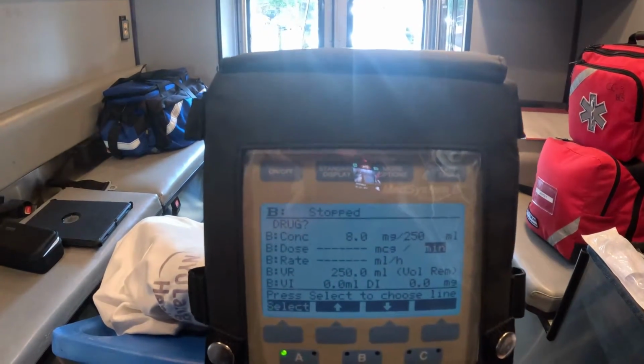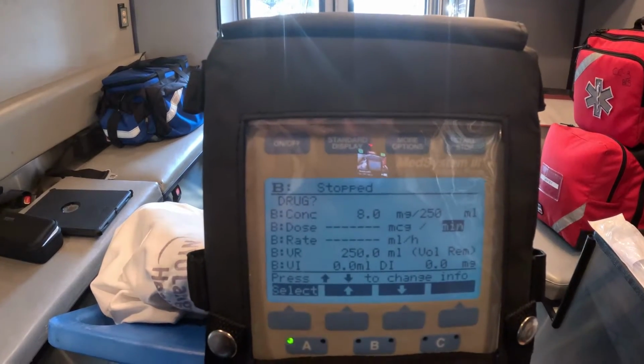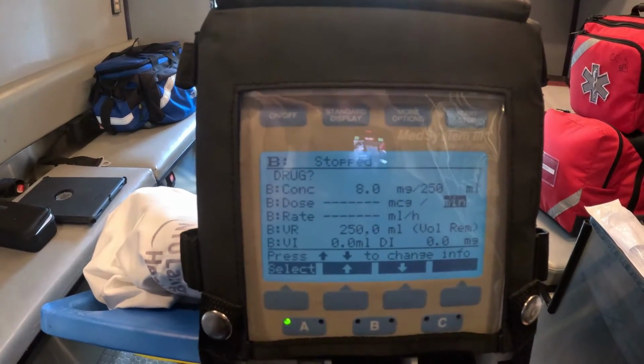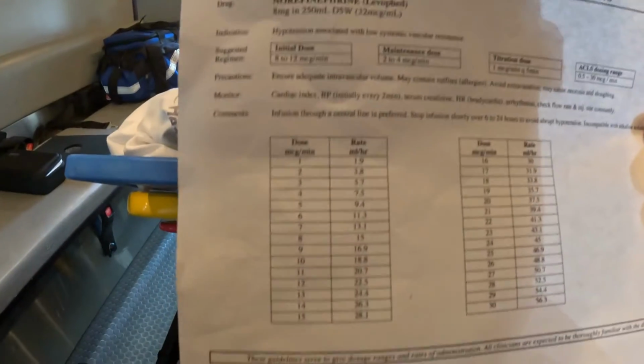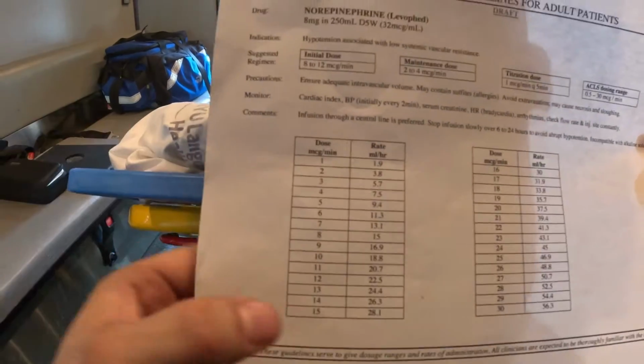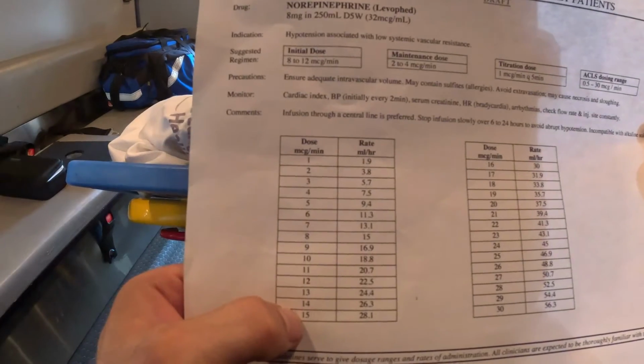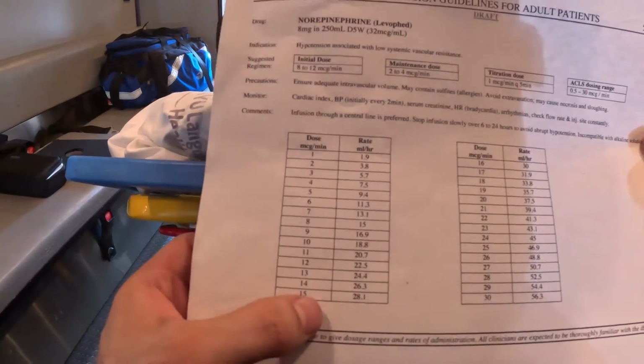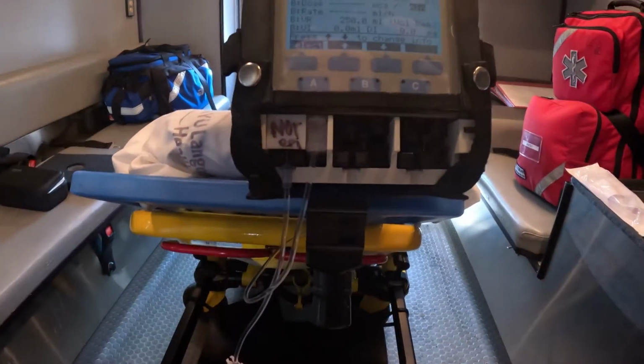Once we confirm that, you see how the other options for the weight disappear? So now we are infusing this drug at mics a minute, exactly as the dose is. So we said we got to go at 15 mics a minute, and the moment I put in the mics per minute, the pump will automatically calculate the rate in mLs per hour.